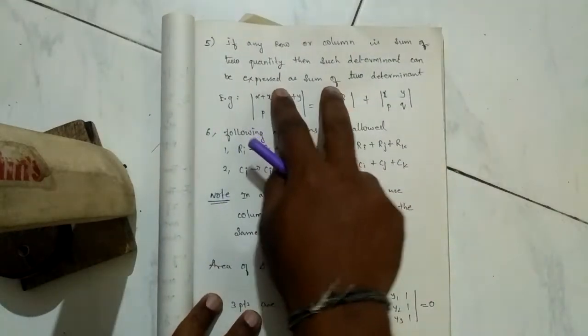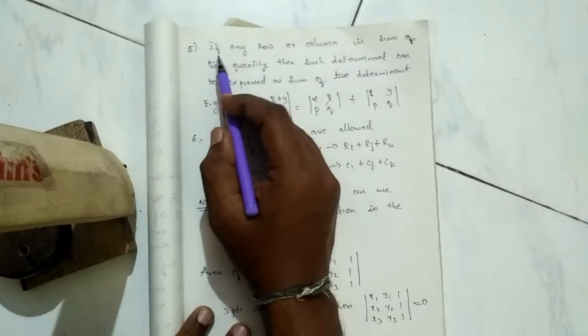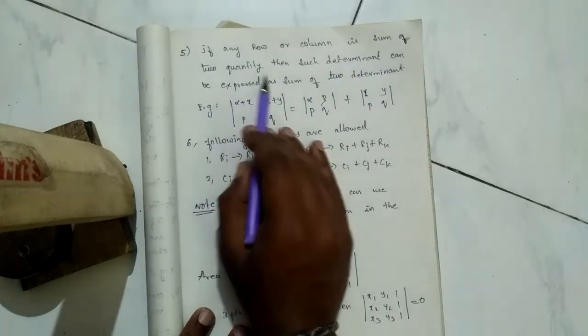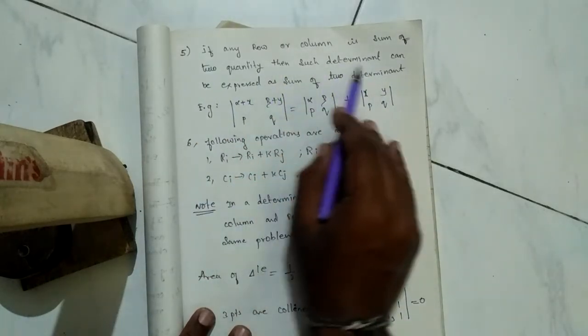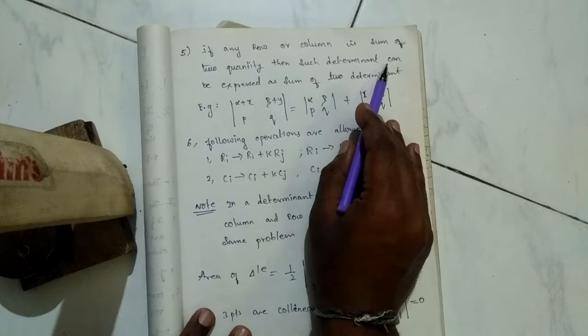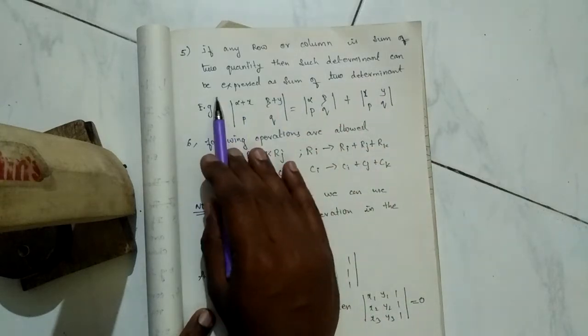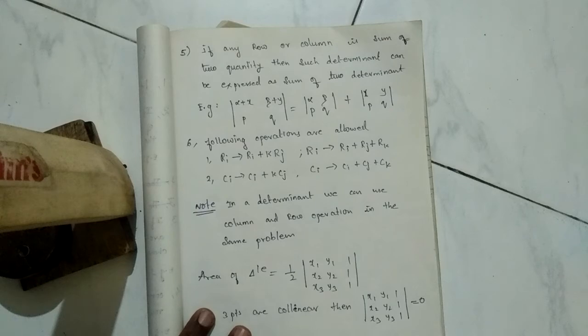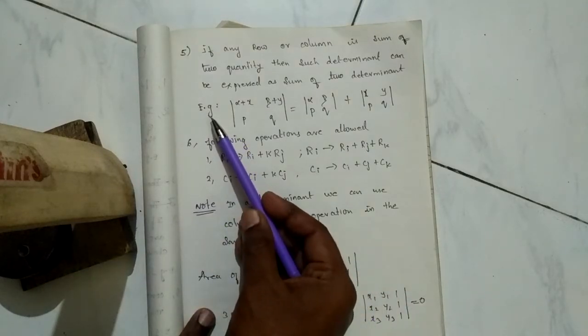Now, the fifth property we are going to see. Property number 5 is this one. If any row or column is a sum of two quantities, then such a determinant can be expressed as a sum of two determinants. What is the meaning of this? Look at this.